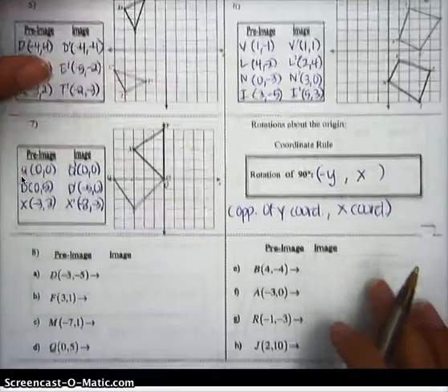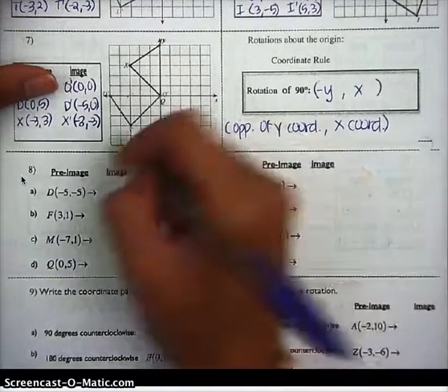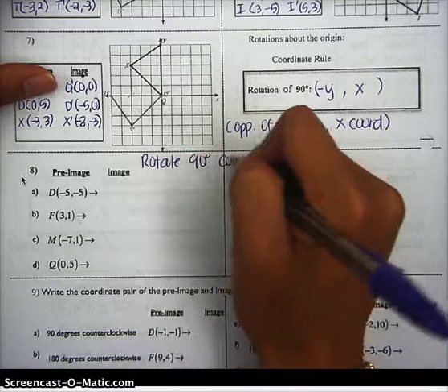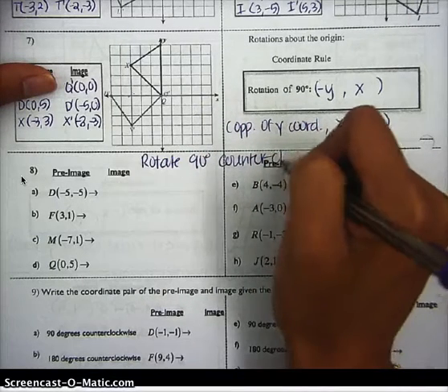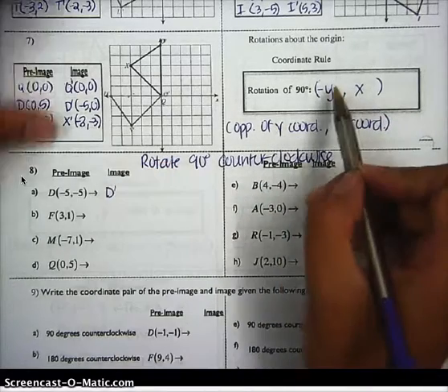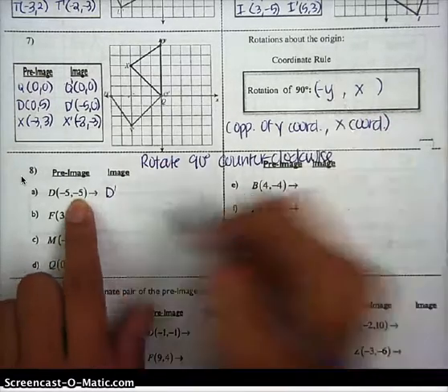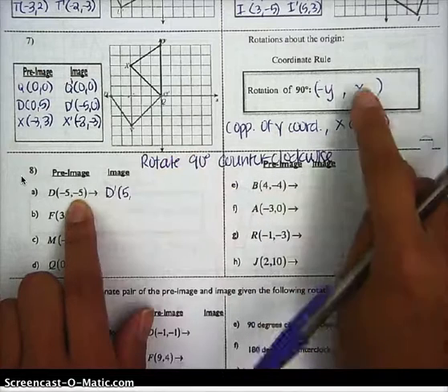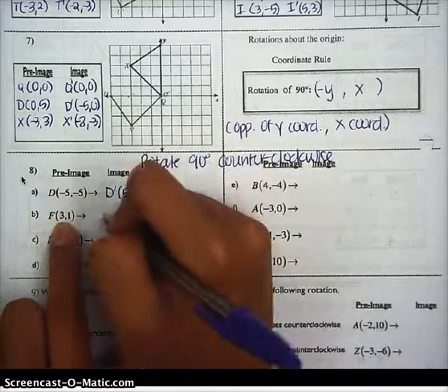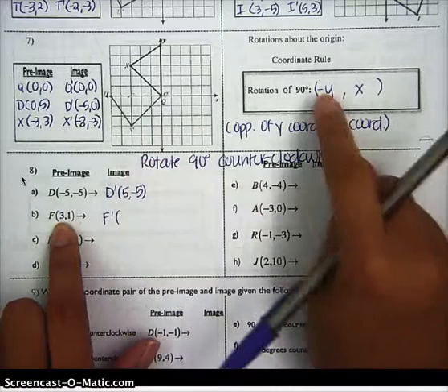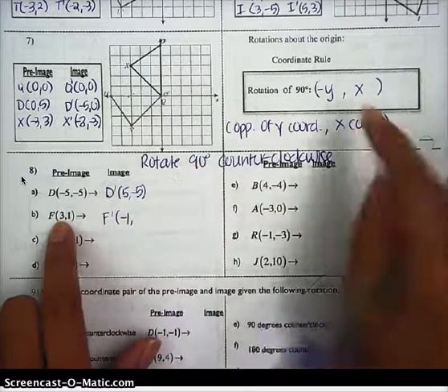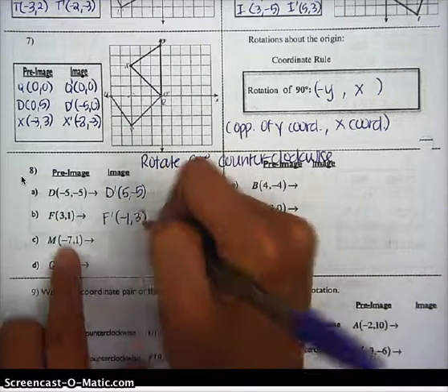So what would that look like? Here, I have some examples for you. I want you to rotate them 90 degrees counterclockwise. So what would I do? Here, for D prime, I would say the opposite of y. So what's the opposite of -5? It is 5. And then I have to figure out what x is. It's just -5. I'm going to repeat that for F prime. I'm going to take the opposite of y, so the opposite of 1 is -1, and then I write down x, which is 3.